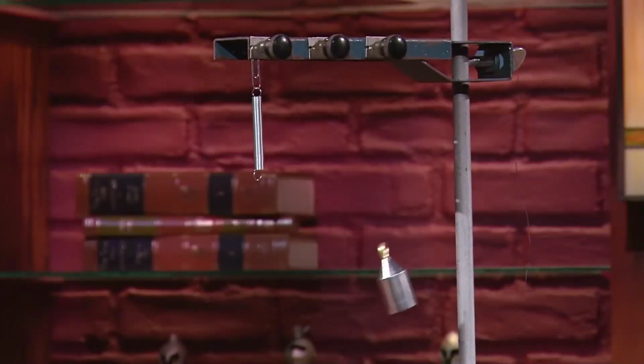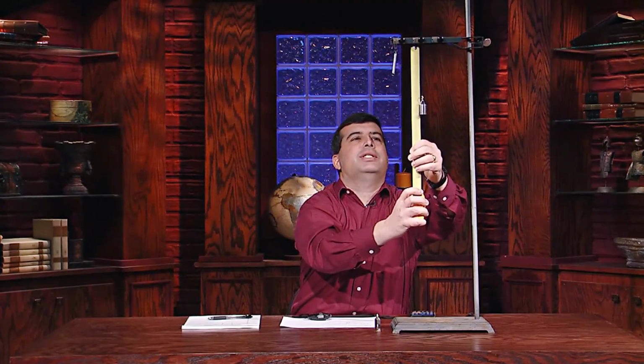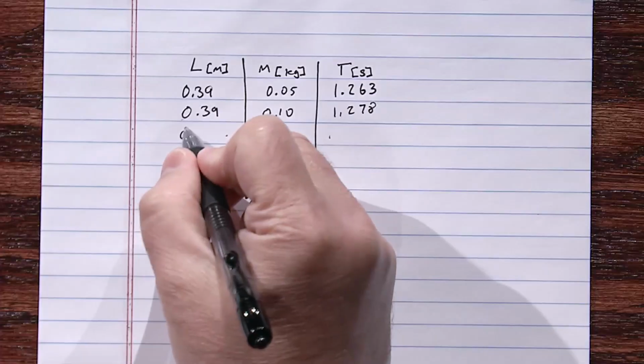Okay, so let's just see. Yes, I think that's oscillating faster, but we can measure it as well. So now we have to know our length. What is our new length? Our new length of our pendulum is 19 centimeters, or 0.19 meters.